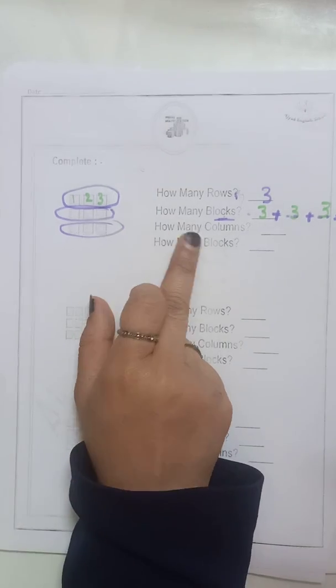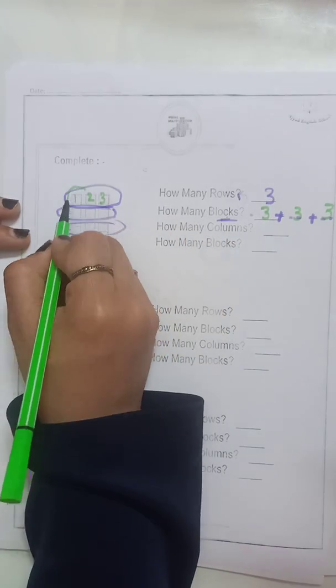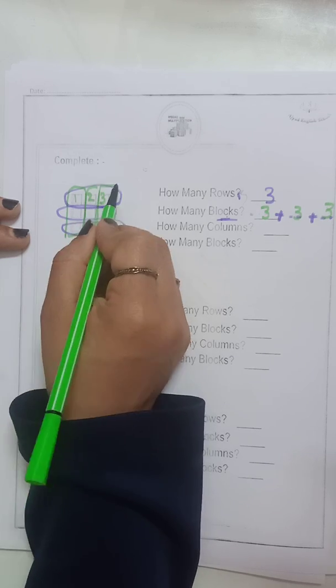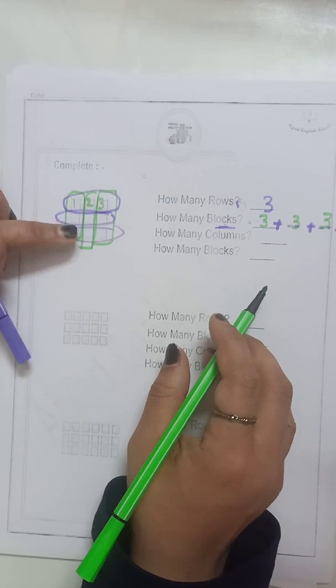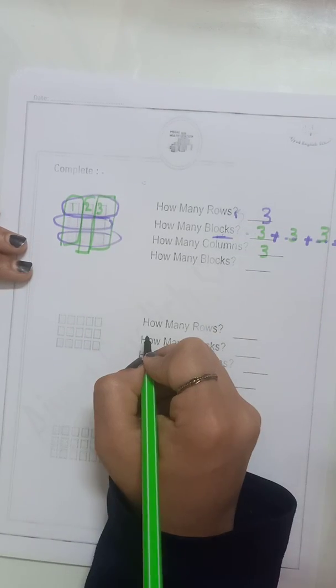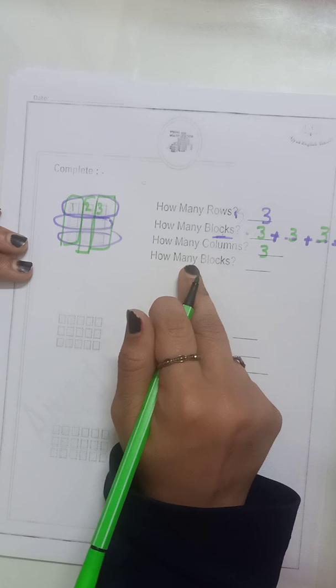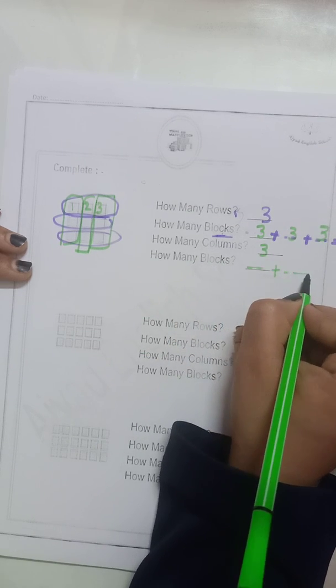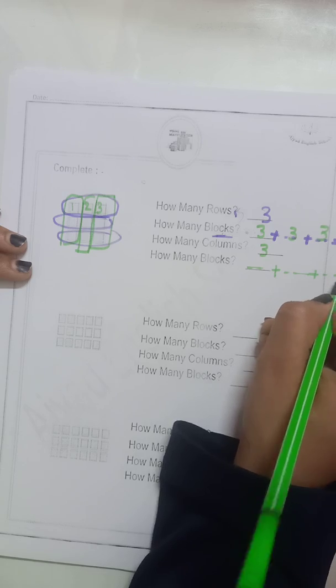And ask me how many columns? 1, 2, 3. We have 3 columns. Okay. How many blocks using the columns? We put 3 dots.